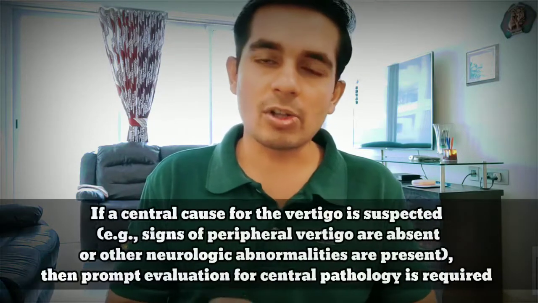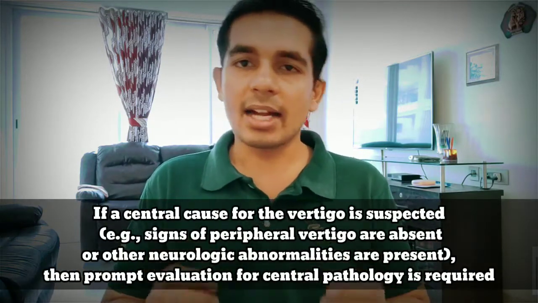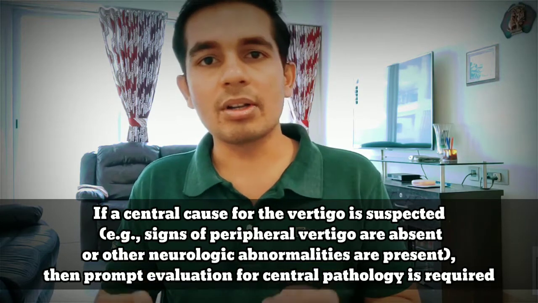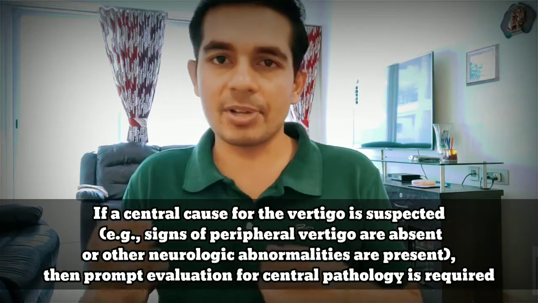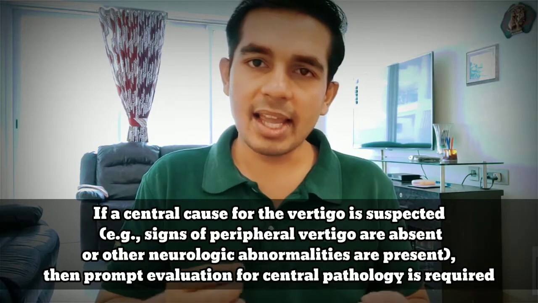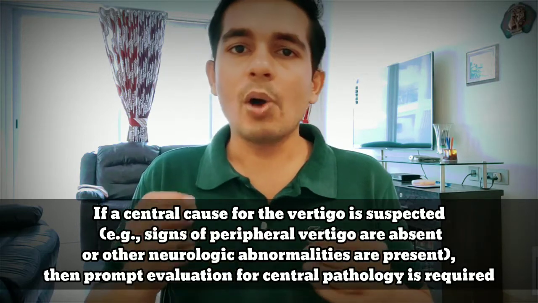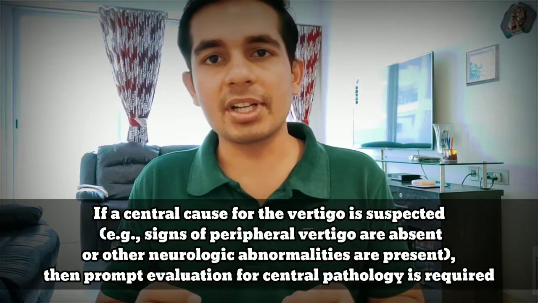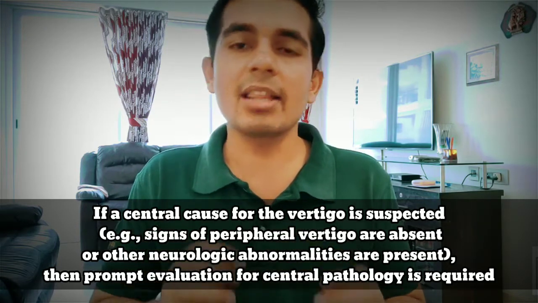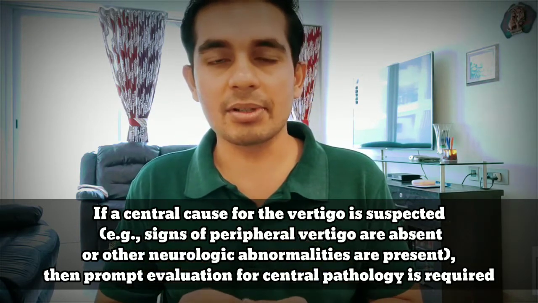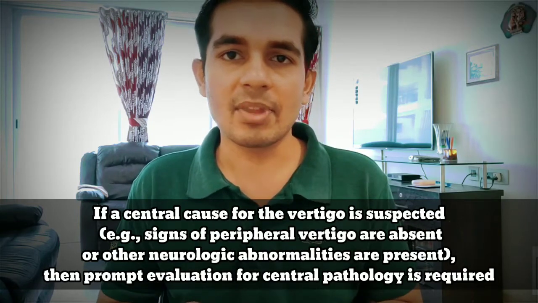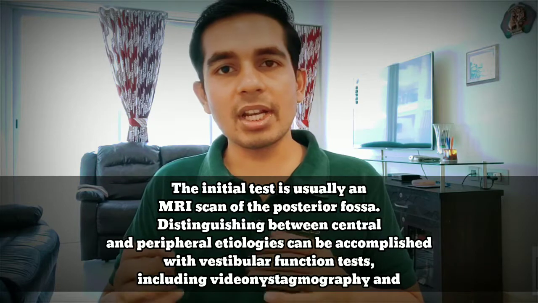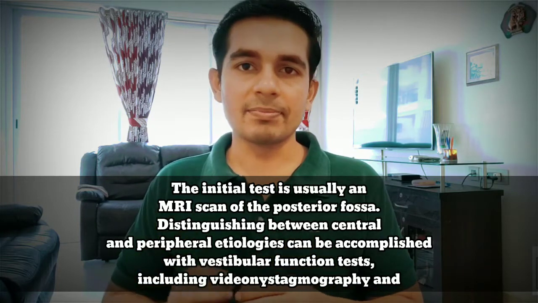If a central cause of vertigo is suspected, that is, from the signs of peripheral vertigo being absent or a neurological abnormality being present, then a prompt evaluation of the central pathology is required, and such patients should be treated more urgently than the peripheral causes of vertigo or dizziness. The initial test is usually an MRI scan of the posterior cranial fossa of the brain.